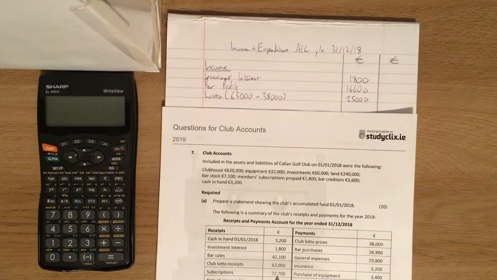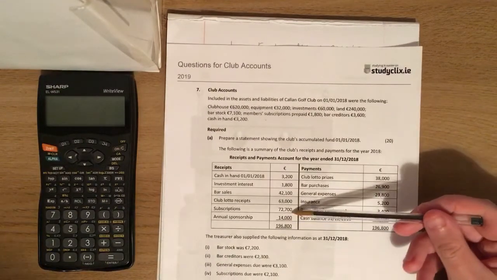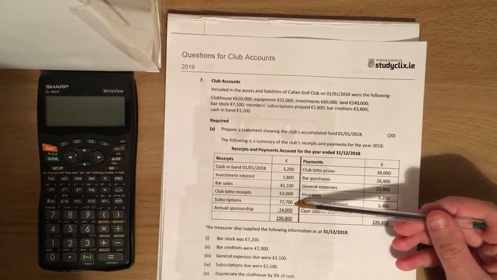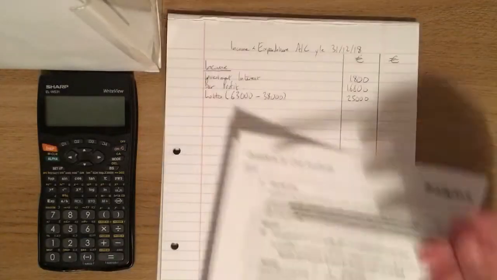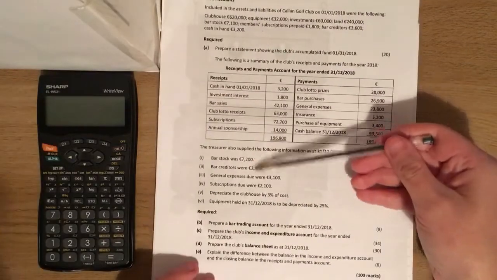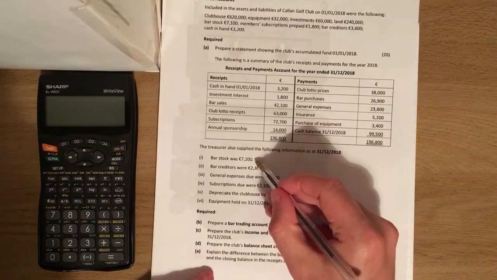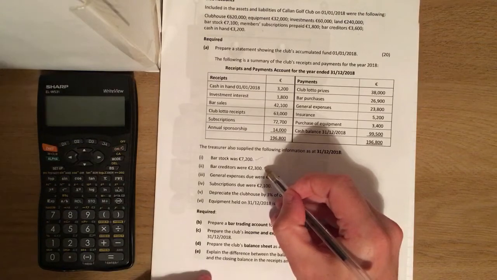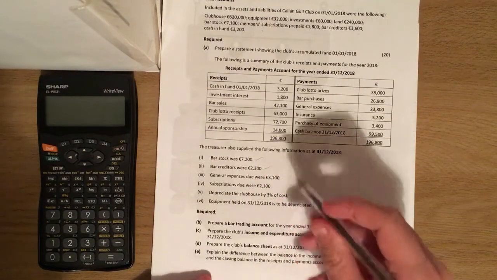Next thing I've got is subscriptions. That's club memberships, so that's going to be income for the club. One thing I should have done before starting to go through income is go through these adjustments just to make sure none of them affect income. So bar stock has gone into the bar trading account, so I've dealt with that. Bar creditors has gone into the bar trading account, I've dealt with that. General expenses due 3,100.